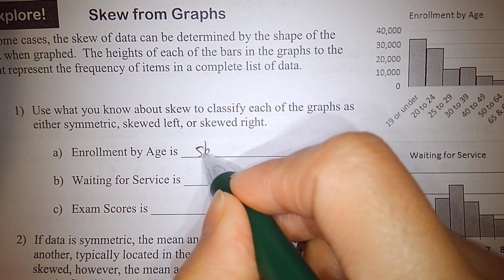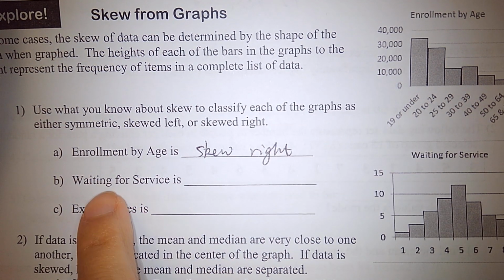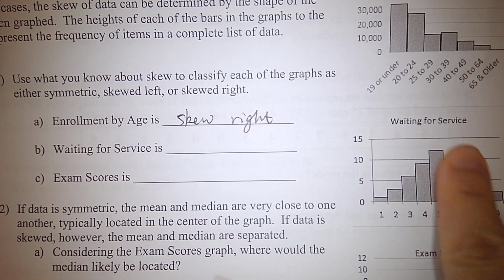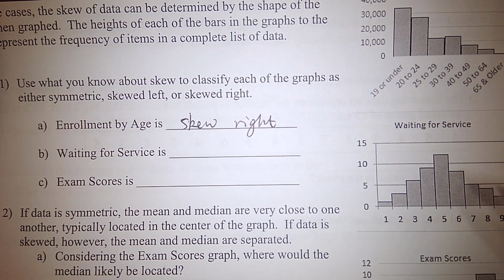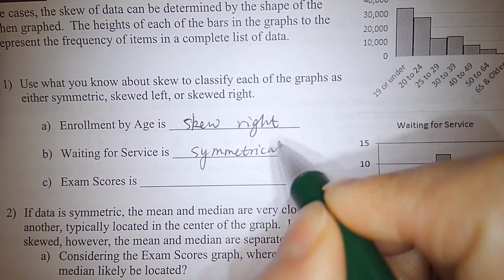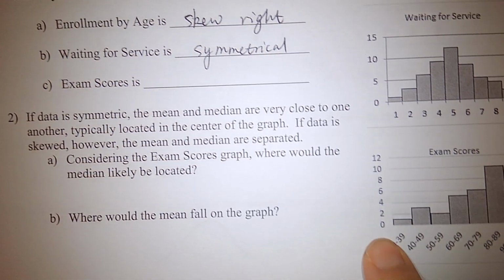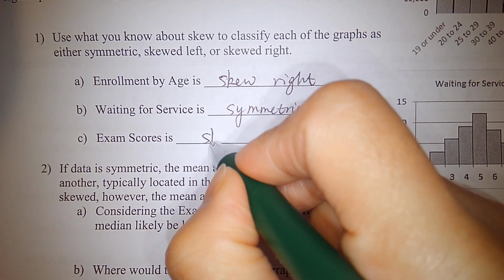Skew right, so we just answer skew right. And how about waiting for service? Yeah, symmetrical. How about exam score? Skew left or right? Skew left.